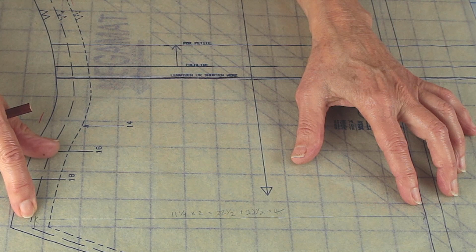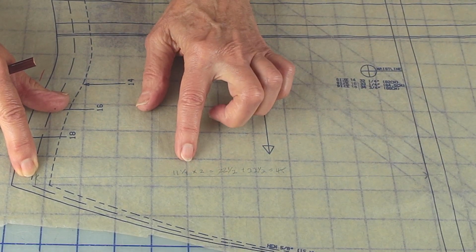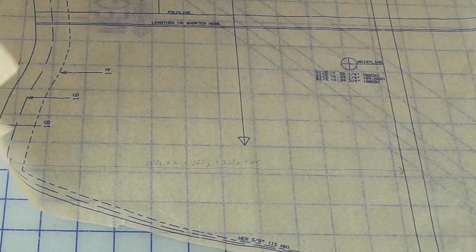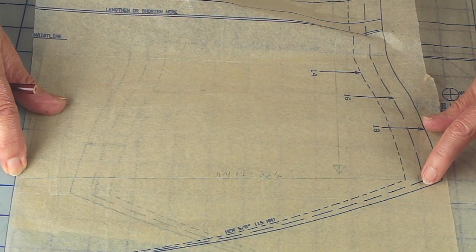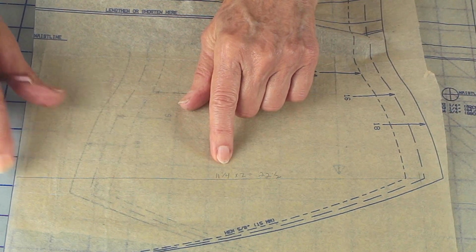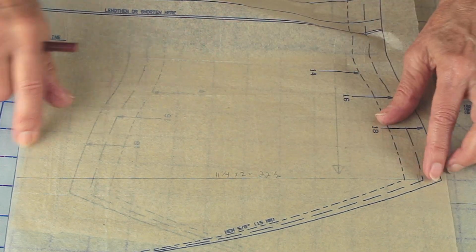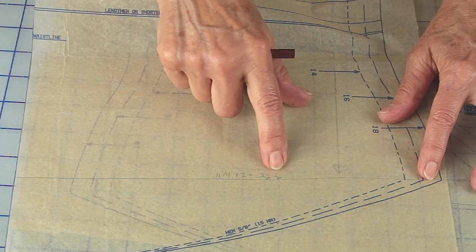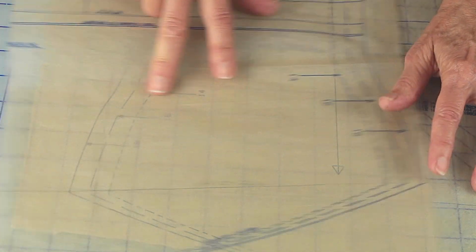I measured from the seam line of the 18 to center front on the front, and I got 11 1/4 inches. I did the same thing on the back, from the center back fold over to the seam line of the back, and that was also 11 1/4 inches. So then I've multiplied that by 2, because this is only half of the back, then we have the other half of the back. So the total distance across the back is 22 1/2 inches.